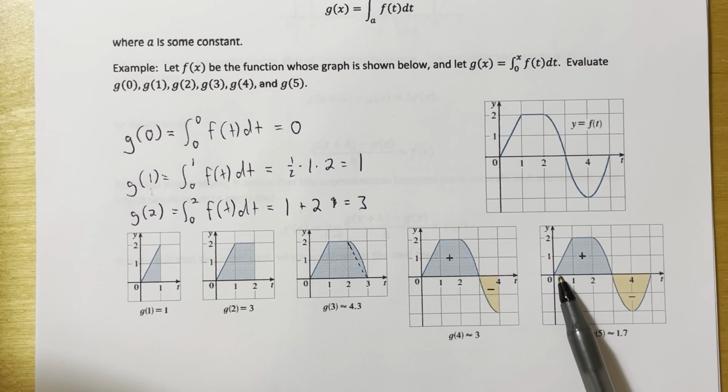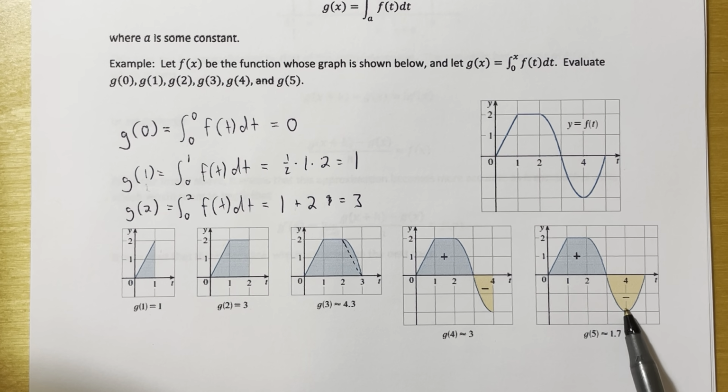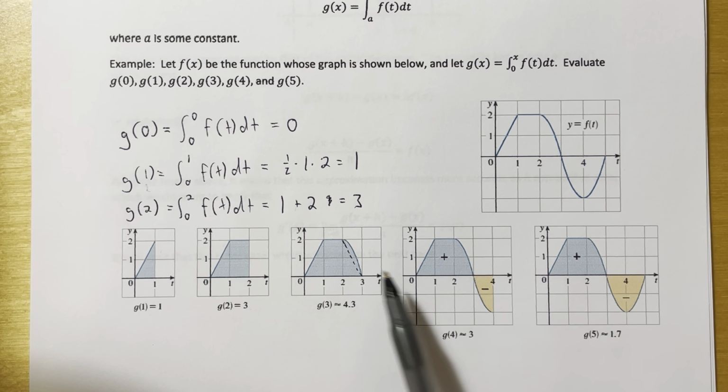And then if we plug a 5 in, g of 5, we're going all the way out here. That accumulates more negative area. And we said that half of this little parabolic region back here is approximately 1.3. So we'd probably subtract 1.3 from 3 to see what the net area is here, about 1.7.